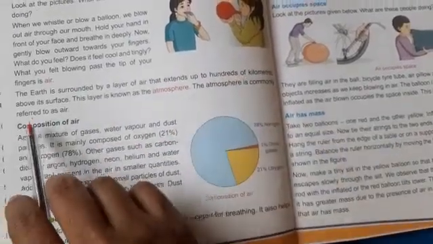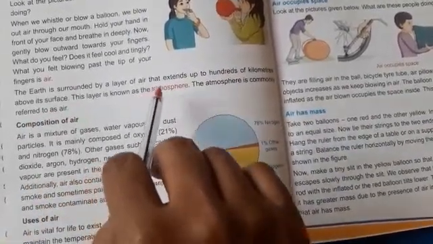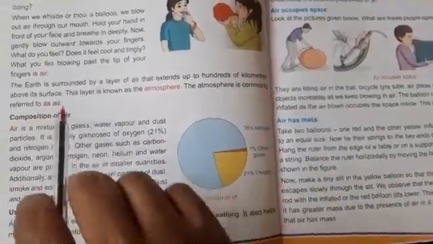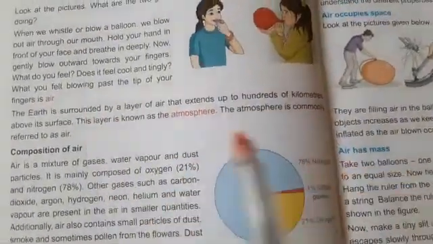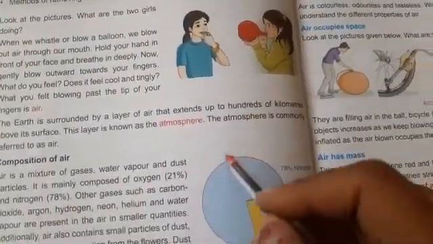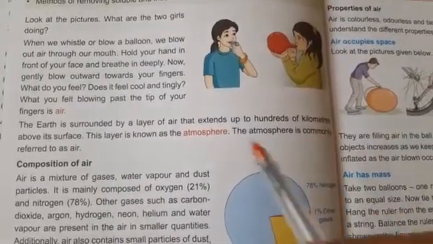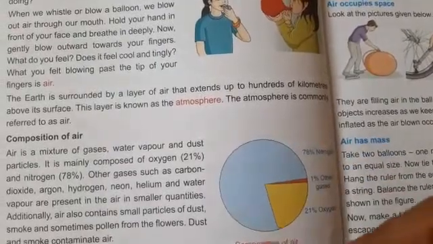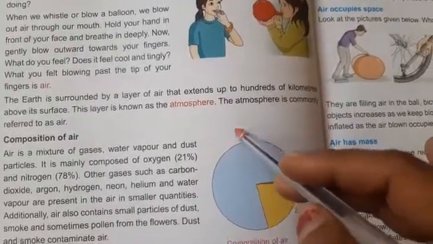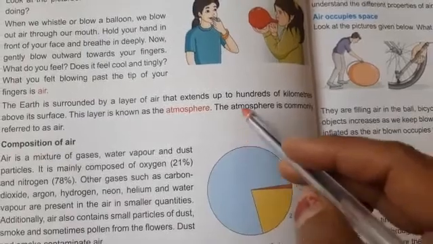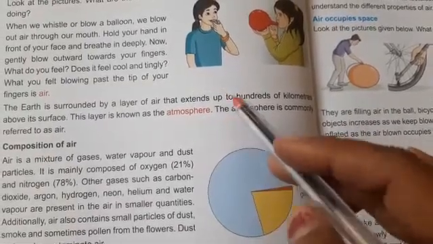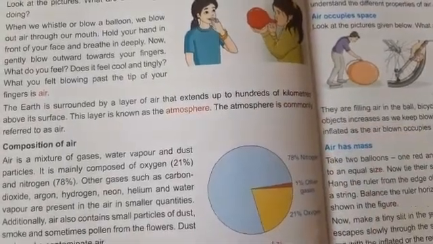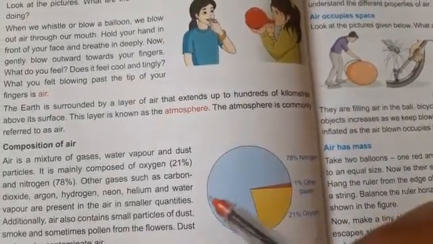Now see, the earth is surrounded by a layer of air that extends up to hundreds of kilometers above its surface. This layer is known as the atmosphere. The atmosphere is commonly referred to as air. Here we are going to see what is air.